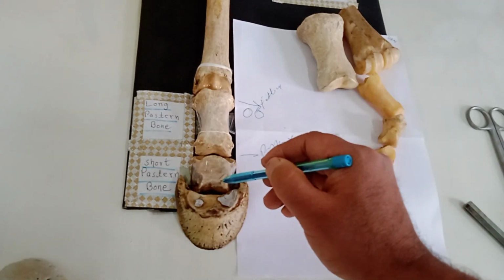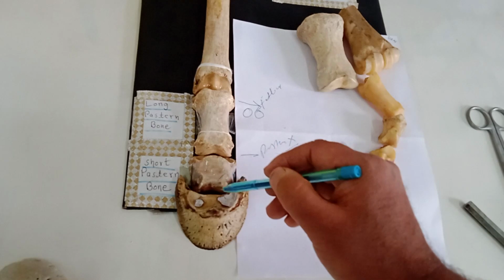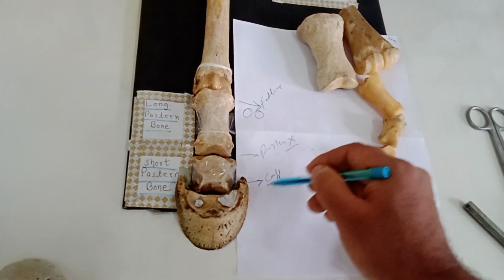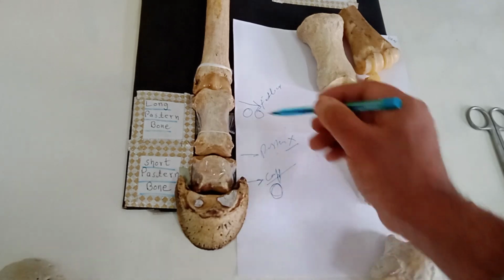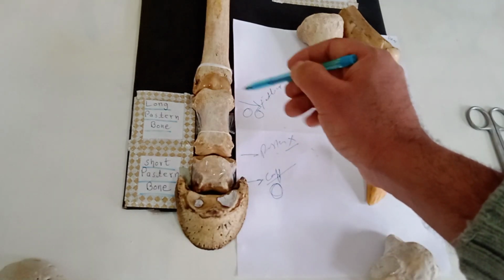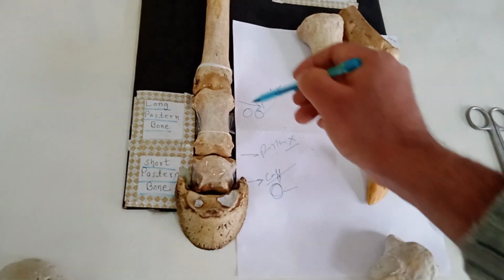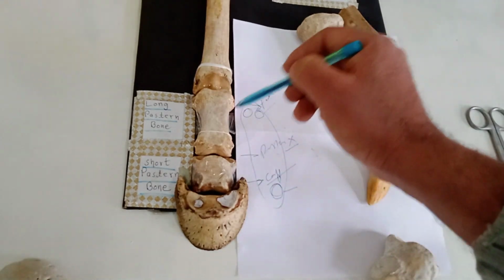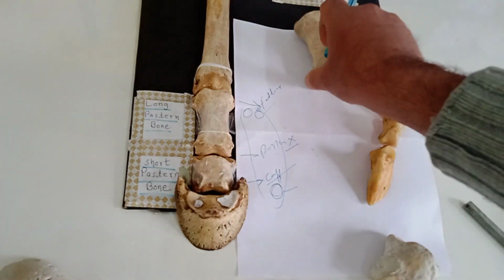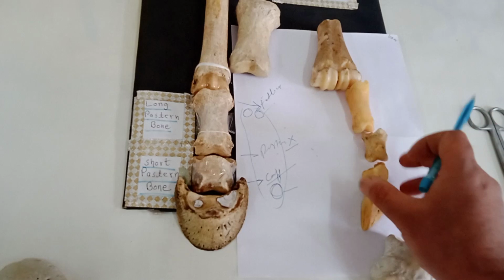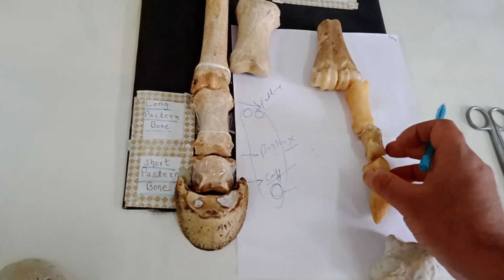Then here between the second and the third phalanx, this joint is called the coffin joint. There will be one sesamoid. So altogether in the forelimb of the horse there will be two proximal sesamoids and one distal sesamoid. So three sesamoids per limb. While in the case of ox, the digits are two.